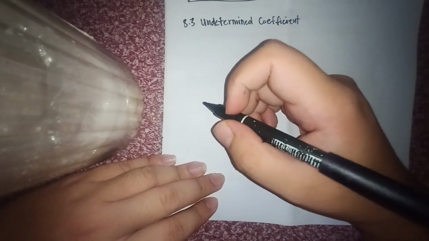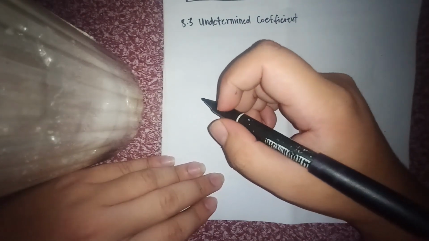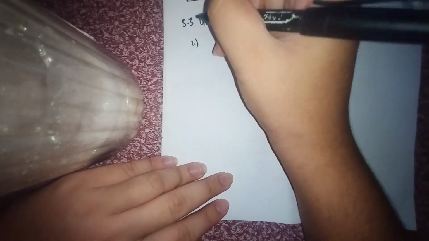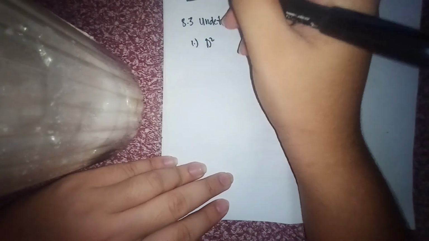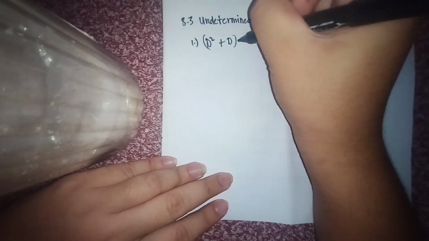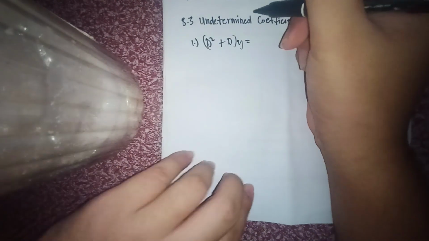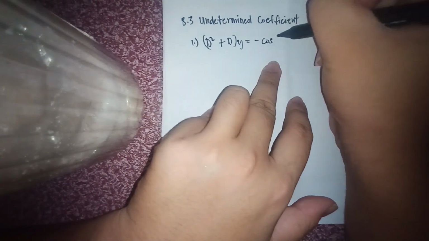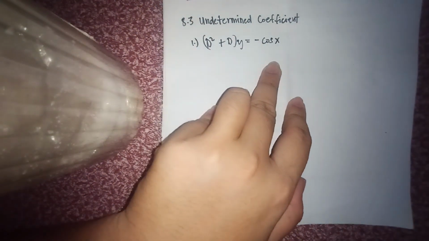For today's video, we're going to solve for undetermined coefficients. So we have first example, which is D squared plus D y is equal to negative cosine x.